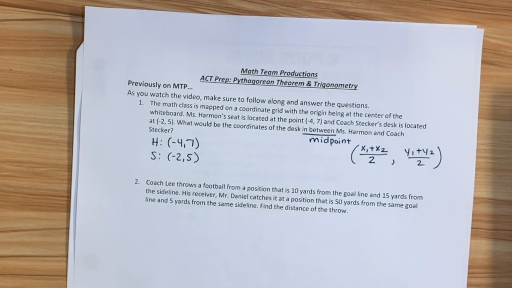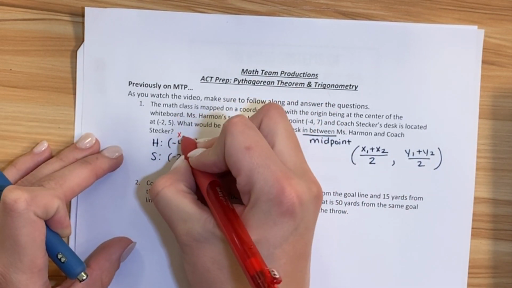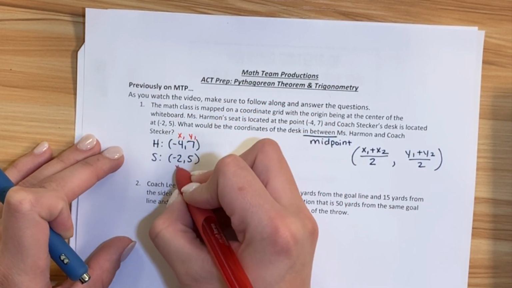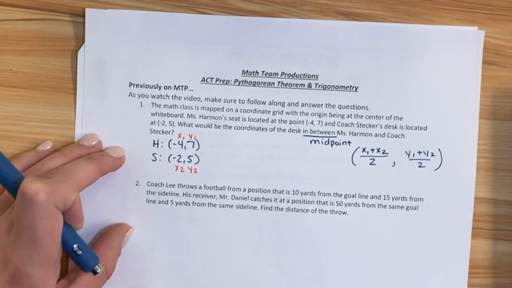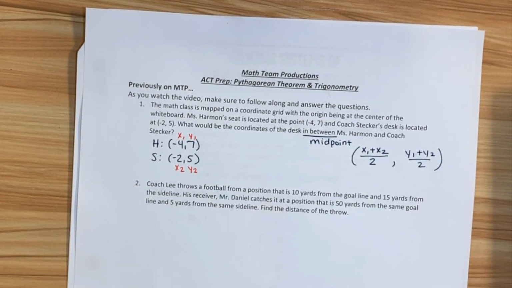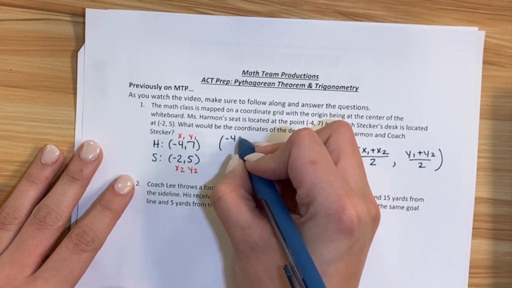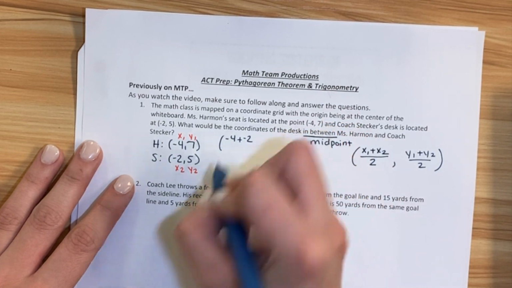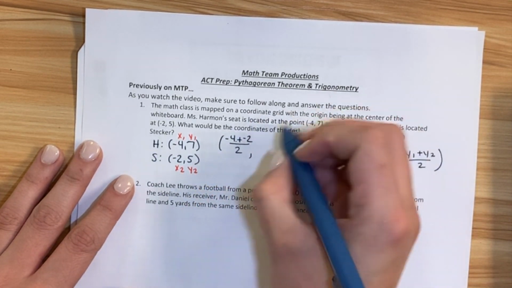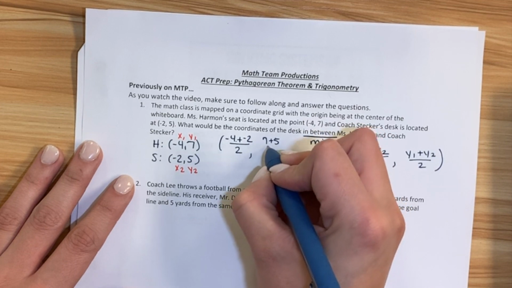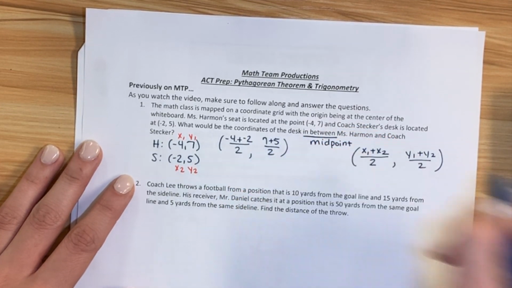Now you have to label the points x1, y1 and x2, y2. It does not matter which one you pick, okay? So this is x1, y1, x2, y2. Now I have numbers to variables. So I'm just going to simply plug it into the formula. So -4, which is x1, plus -2, which is x2, divided by 2. 7 plus 5, which is y1 and y2, all divided by 2.